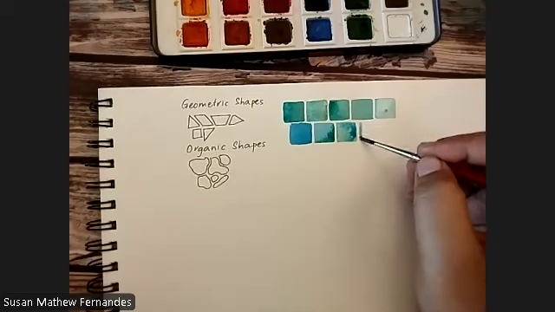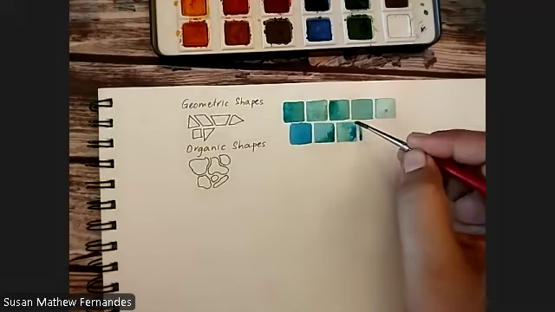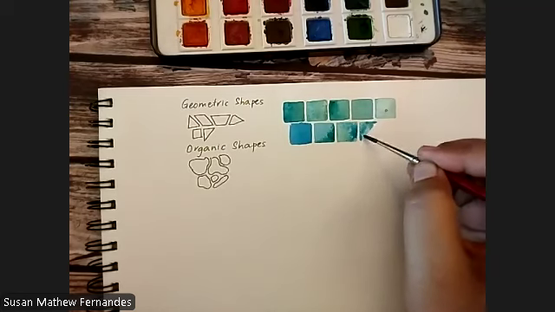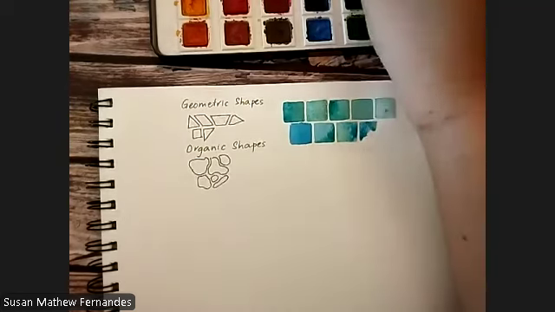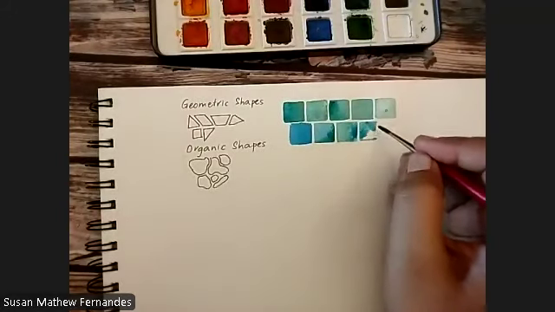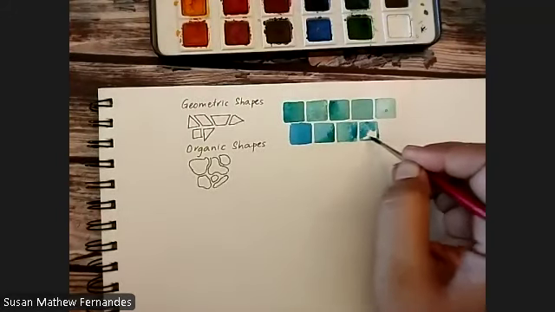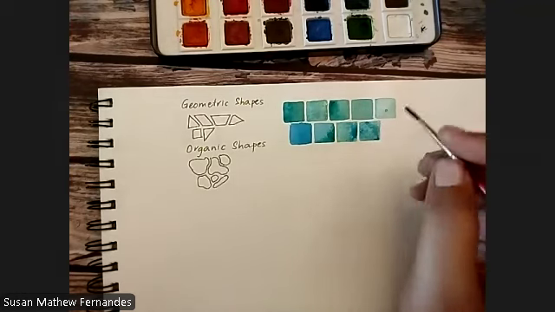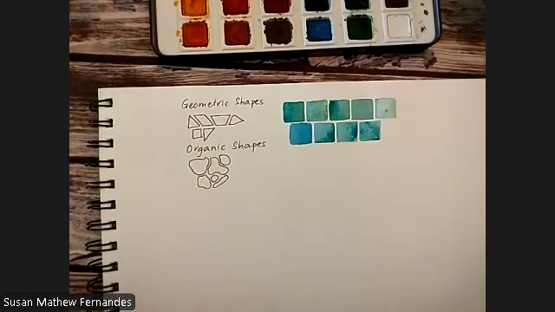I know it is probably not visible on the screen as well, but if you look at your own paper, you will see that blue and green are mixing anyhow. We are not interfering with the mix. So in mosaics, you can blend colors.